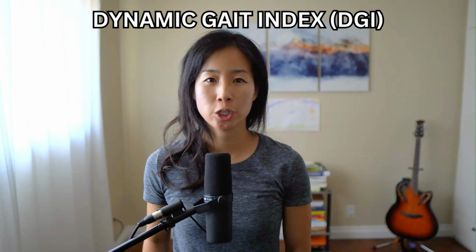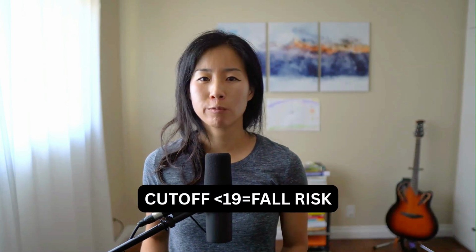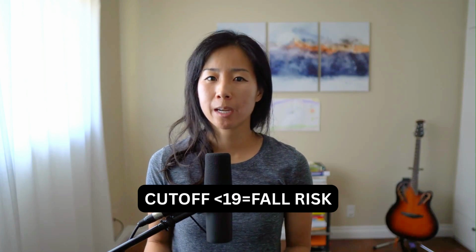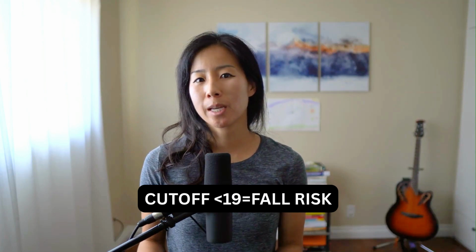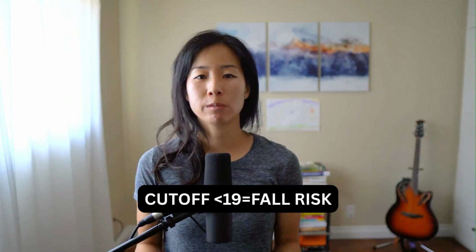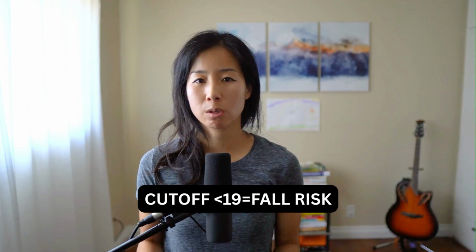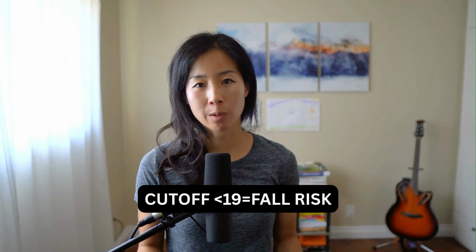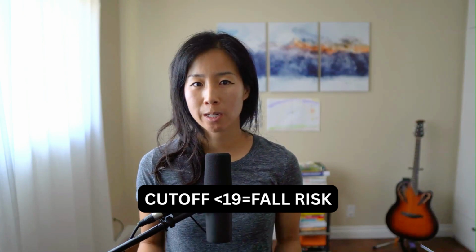Next, we have the dynamic gait index, or the DGI. This is found to be more sensitive than the Berg balance for the vestibular population. However, there can be a ceiling effect. It looks at things like head turns, vertical as well as horizontal, pivot turns, stepping over objects, stepping around objects, doing a few stairs.